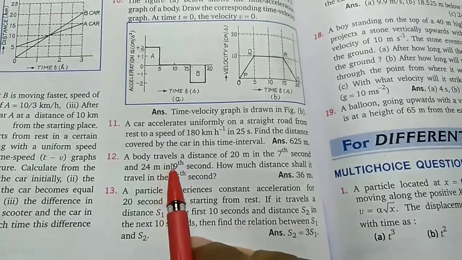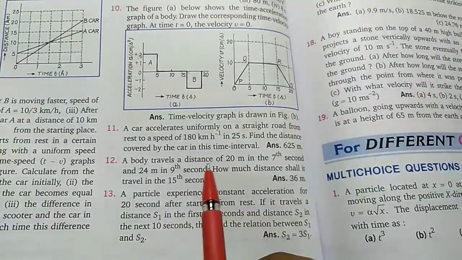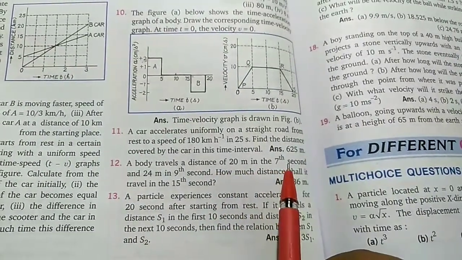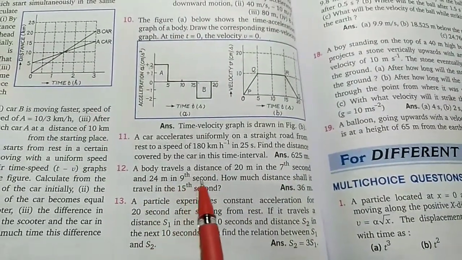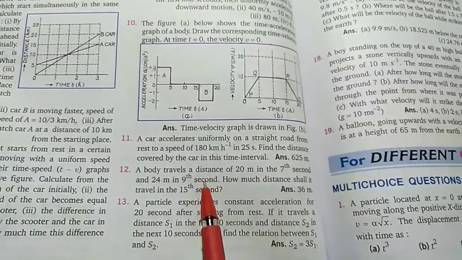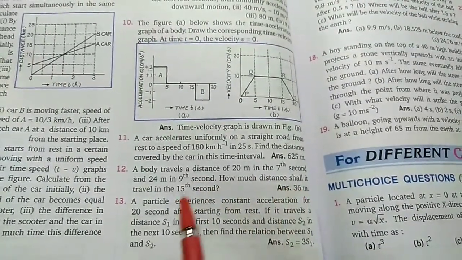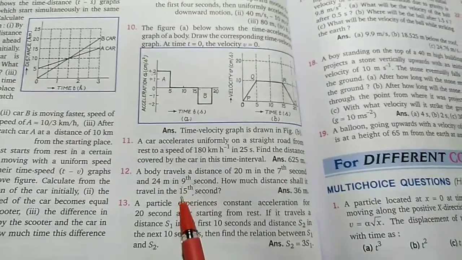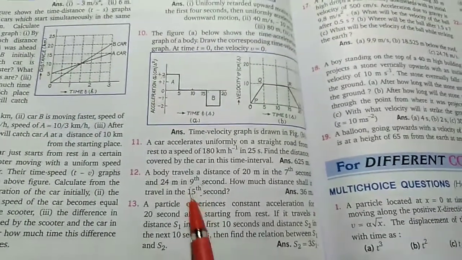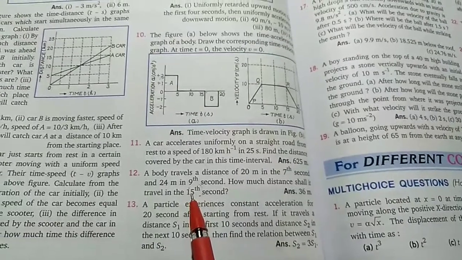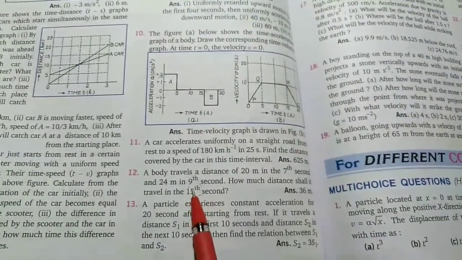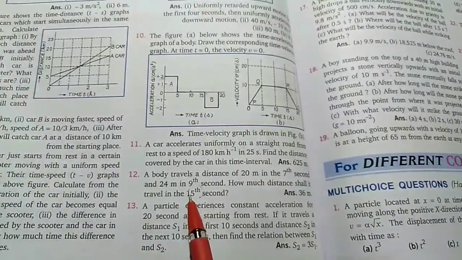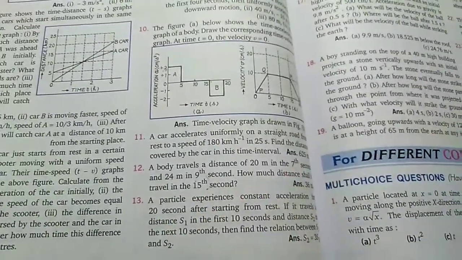Now see question 12. A body travels a distance of 20 meter in the 7th second, 24 meter in the 9th second. These are the particular times. How much distance shall it travel in the 15th second? This is the particular time. So we have to calculate with that equation, but for that we need u, initial velocity, and the acceleration, and the time is already given. So acceleration and the initial velocity, for that let's see what we can do.